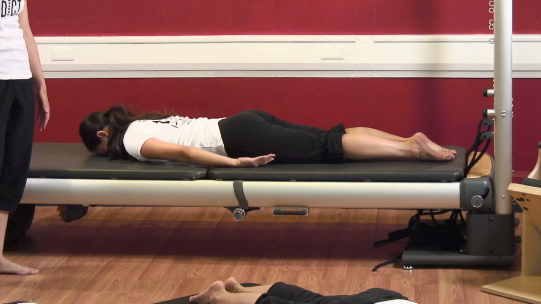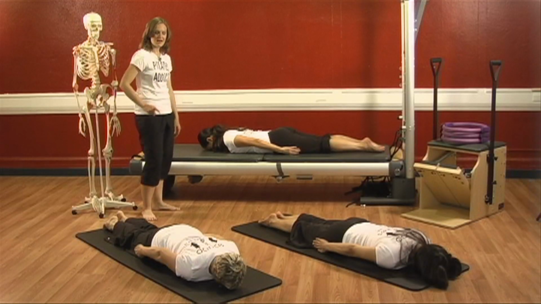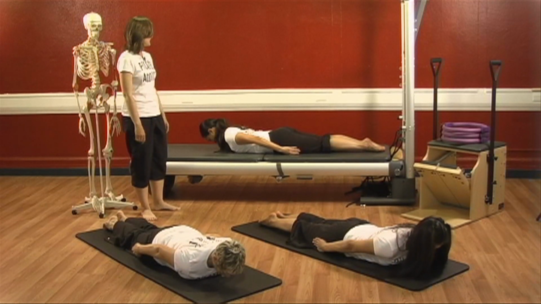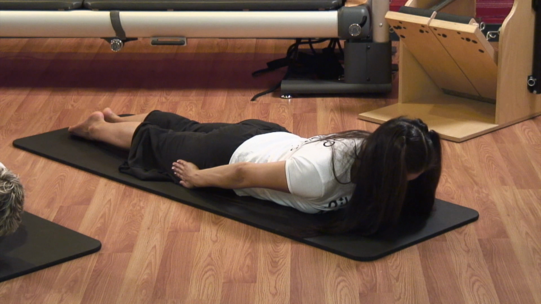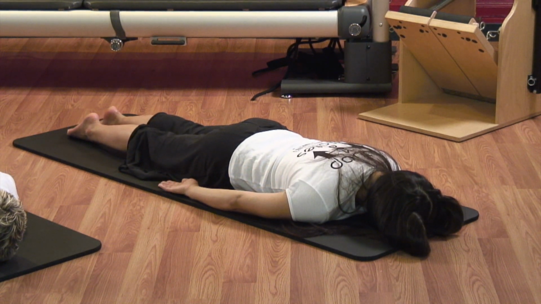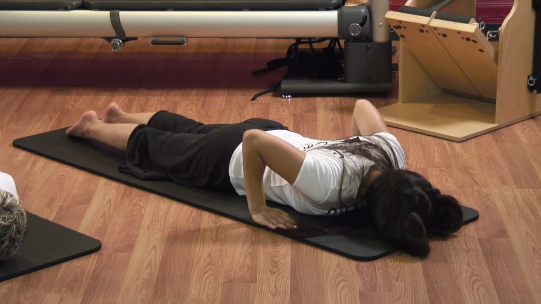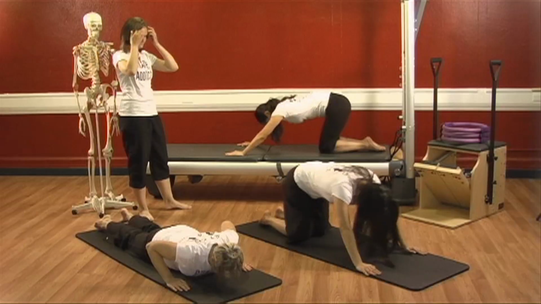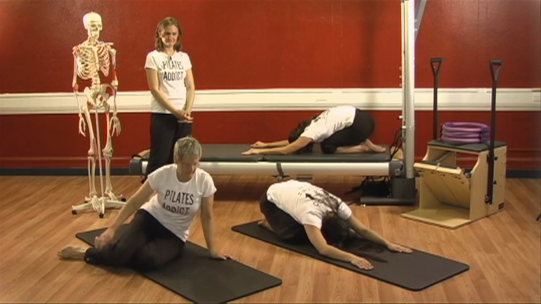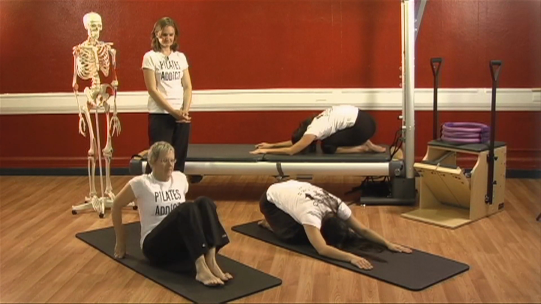Roll your shoulders back, hands to the hips, and shoot your head out and long. Pull the belly up and in. Take a breath. And big exhale, go back down. Good. Excellent work, ladies. Go back into child's pose. Pelvis back to your heels. Good.